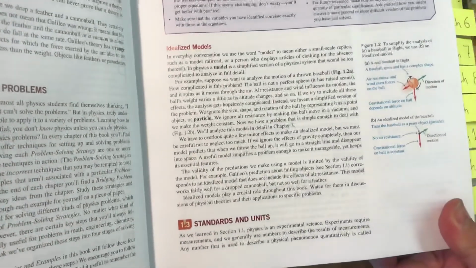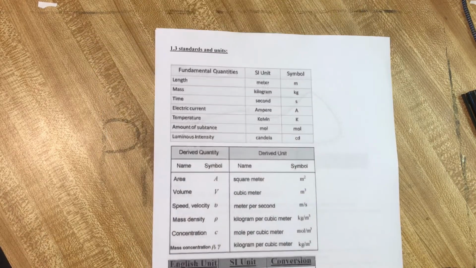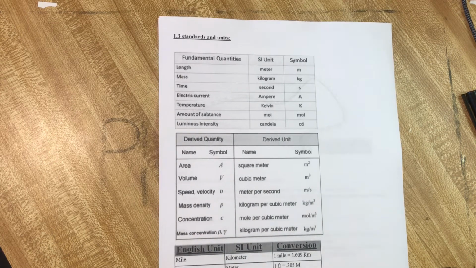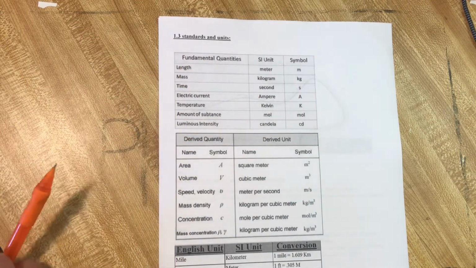We will start now with standards and units in physics, which is on page number 3. In physics, we need to deal with different quantities. The mass, the speed, the force, all of these things are quantities. For example, we need to know at first that we have two kinds of quantities: fundamental quantities and derived quantities.